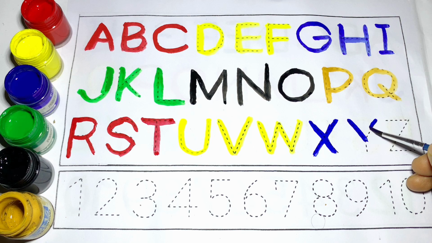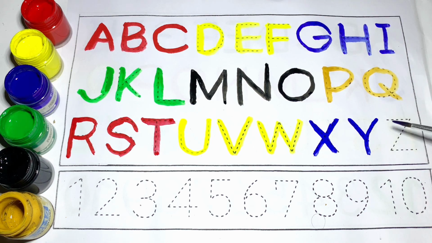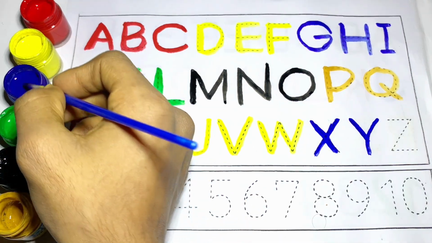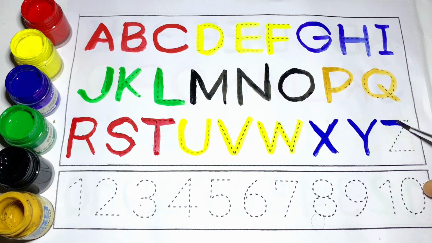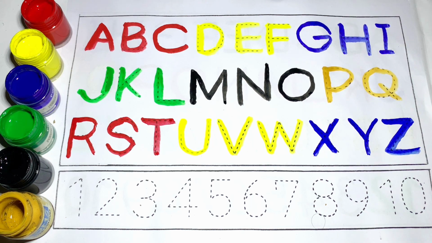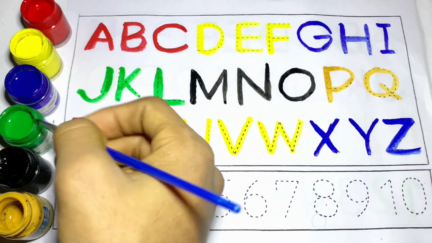Y for yak, Y for yo-yo. Kids, now it is Z. Z for zebra, Z for zoo, and again use blue color. Kids, now draw numbers, and first you draw 1. The numbers of 1, and use green color.